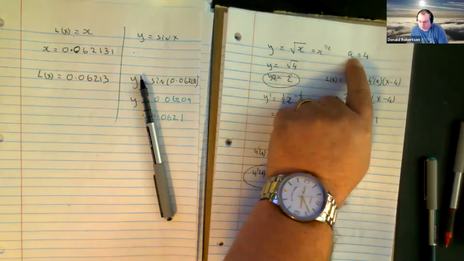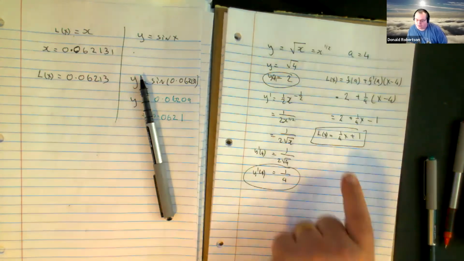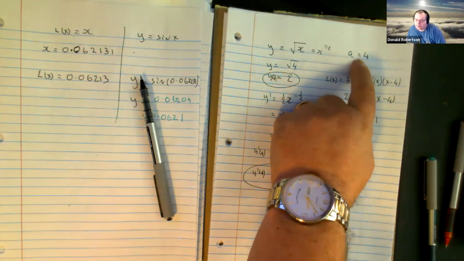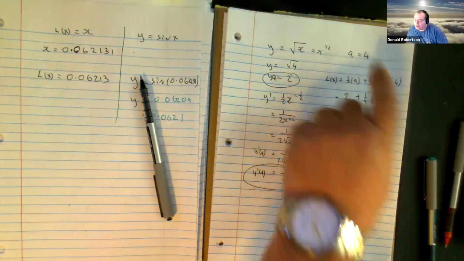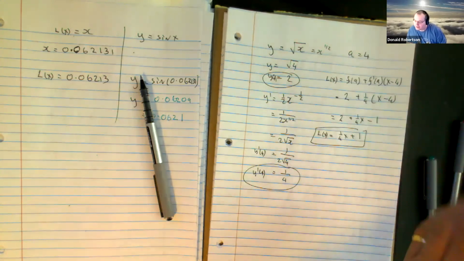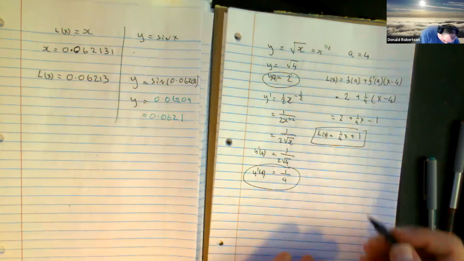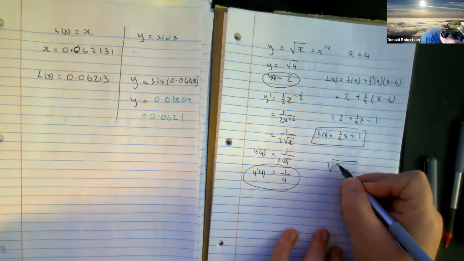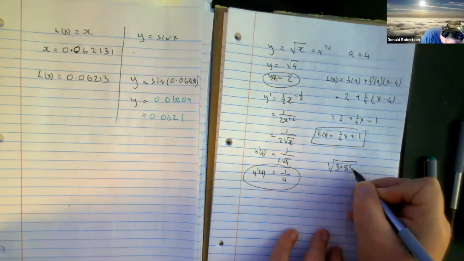Since we are centered at 4, don't use this function here for the square root of 40, right? Use it for values that are close to 4. So 4 point something or 3 point something, that kind of number. Don't go crazy. So I'm going to use it to estimate the square root of 3.88.